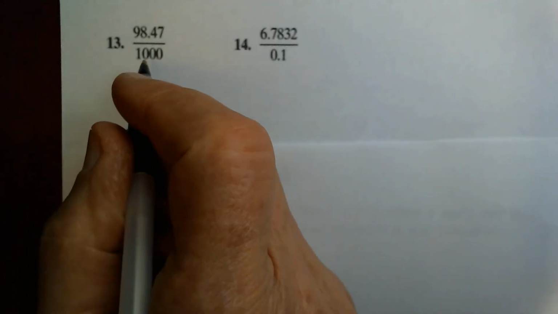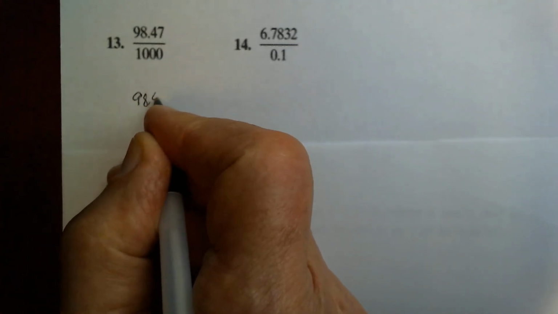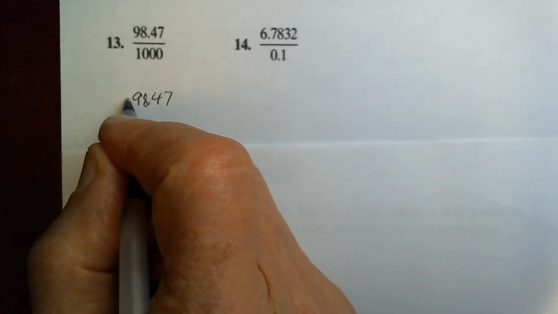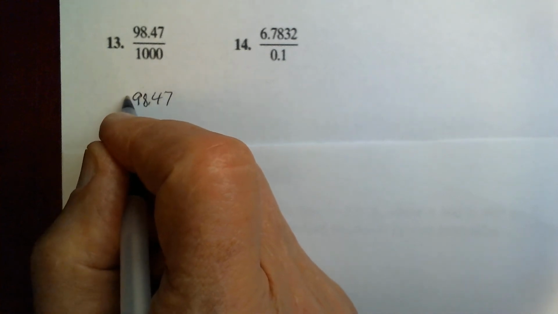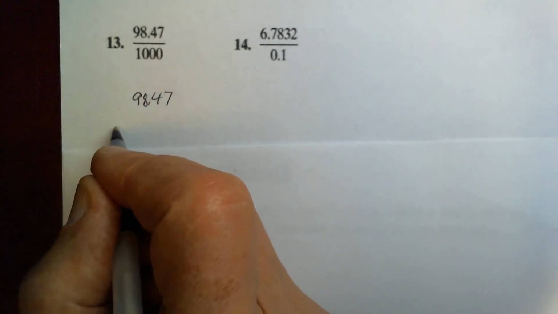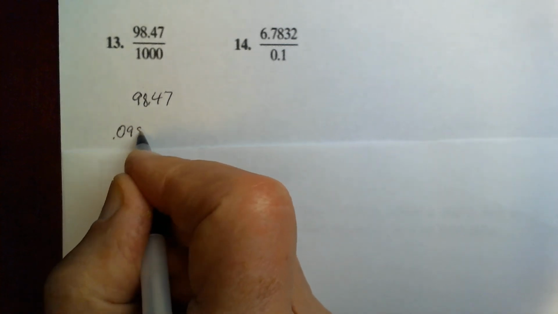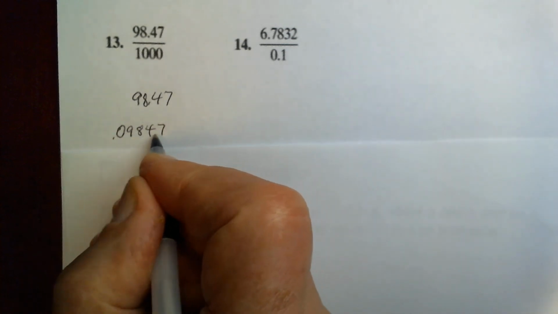In number 13, we have 98.47 divided by 1000. So we have 3 zeros. That means we move the decimal point 3 places to the left. So we need to add a 0 in front of the 9 to make it 0.09847. And let's put a 0 in front there. So it's 0.09847.